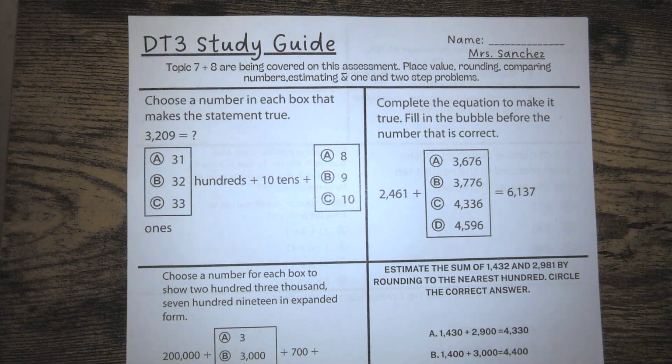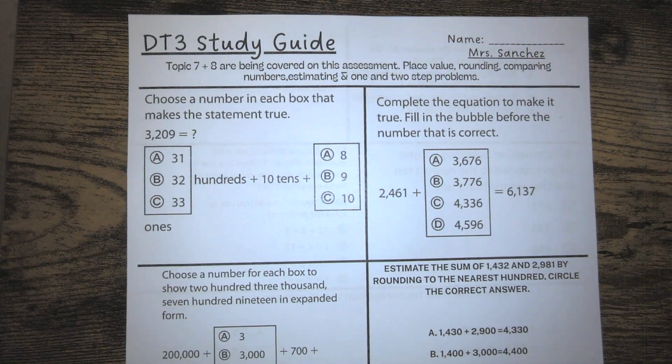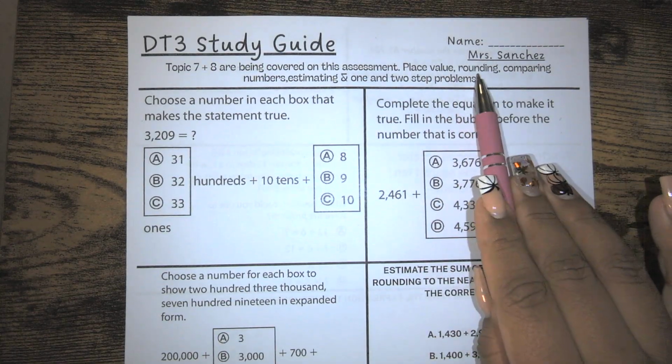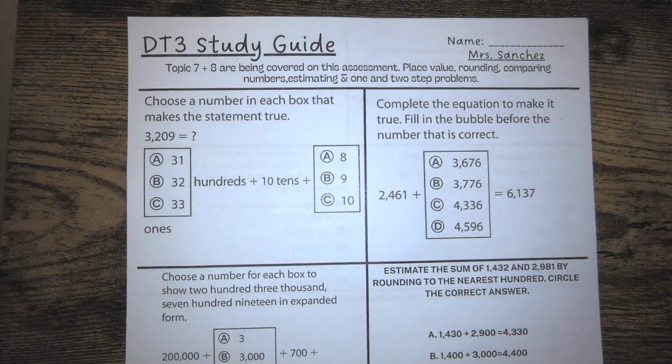Okay, so today, DT3 study guide. Tomorrow's your test, which is going to be covering place value, rounding, comparing numbers, estimating, and 1 and 2 step problems. So we're going to start with the first one. This is front and back.